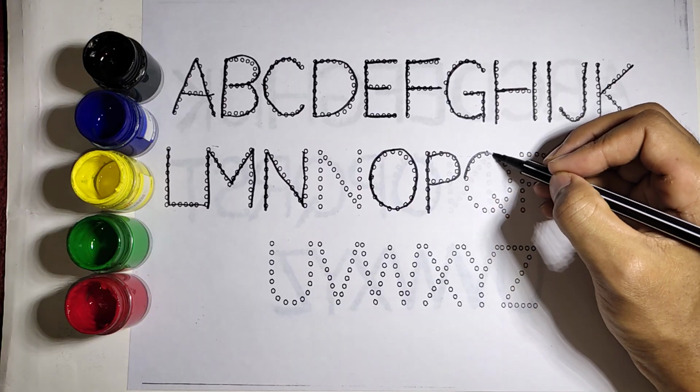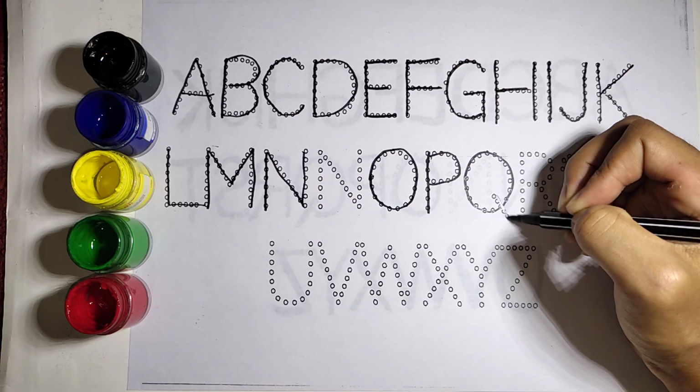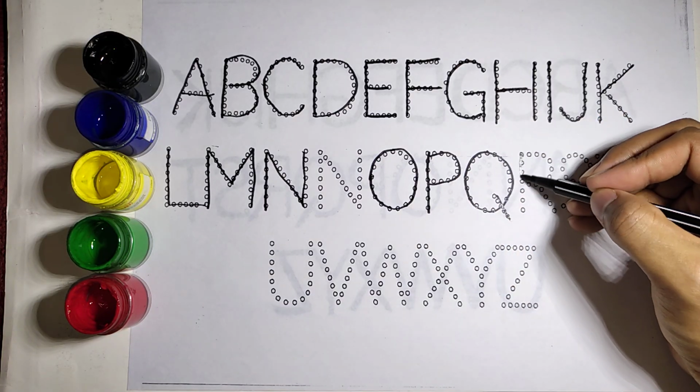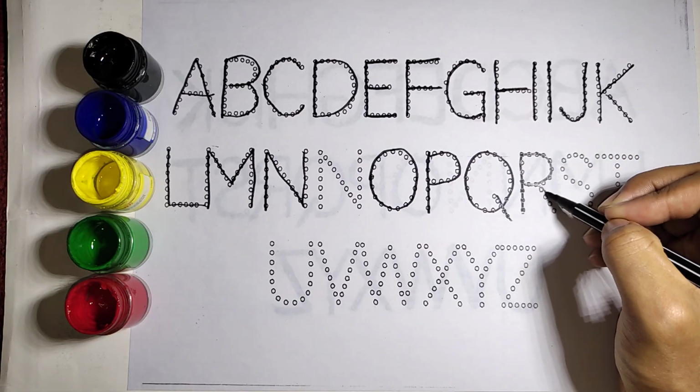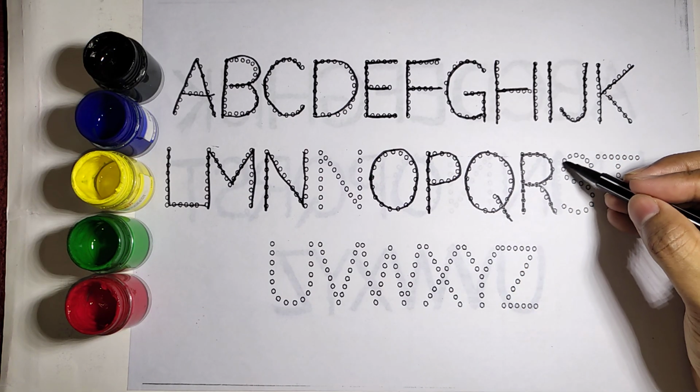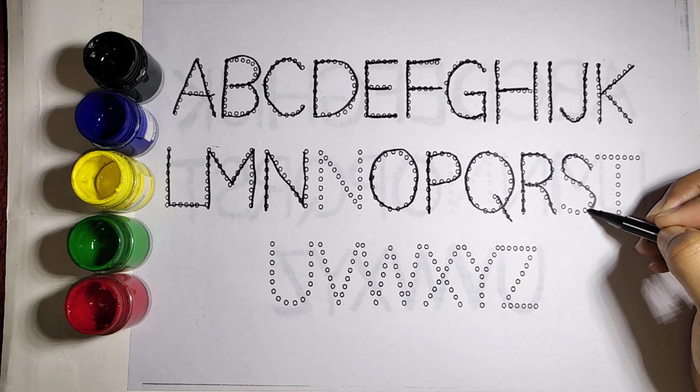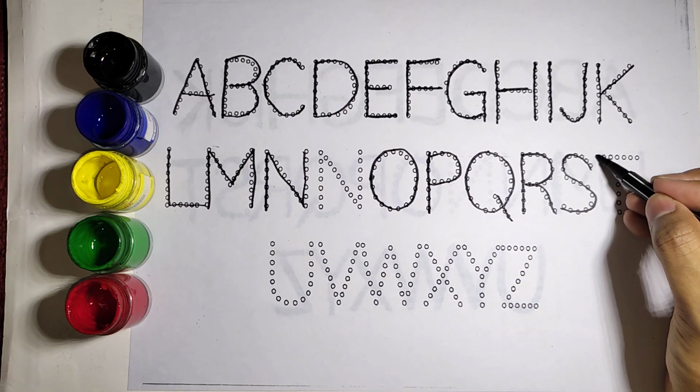Kids, now we draw P. P for parrot. The next one is Q. Q for queen. And now we draw R. R for rose. The next one is S. S for snake.